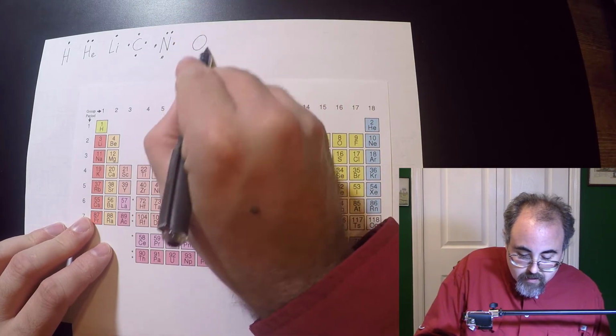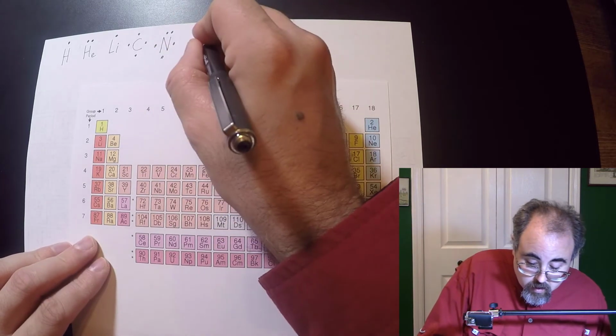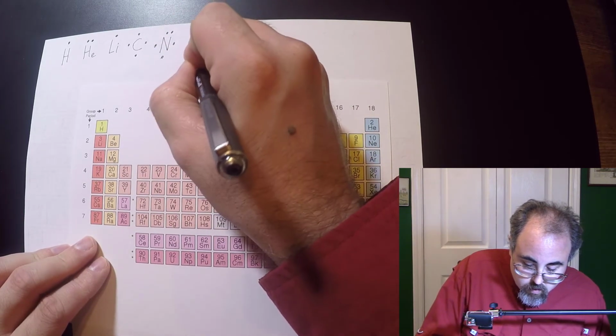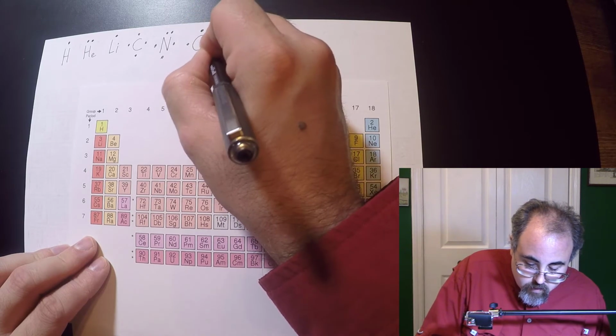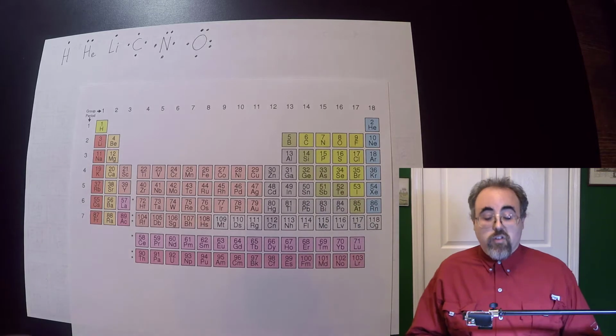Invisible box around the oxygen. And pretty soon you just don't worry about the invisible box. It's all in your head. So 1, 2, 3, 4, 5, 6. Because 1, 2, skip the middle, 3, 4, 5, 6. And so on and so forth.